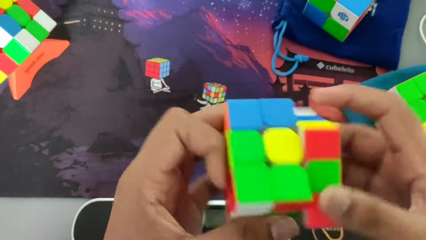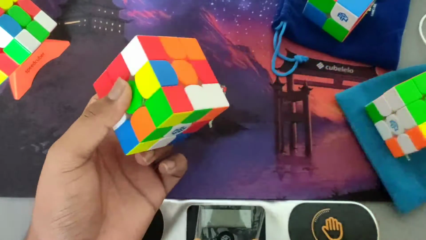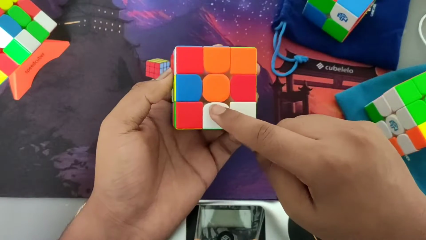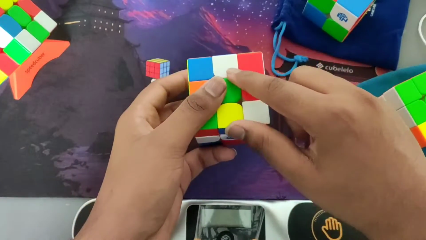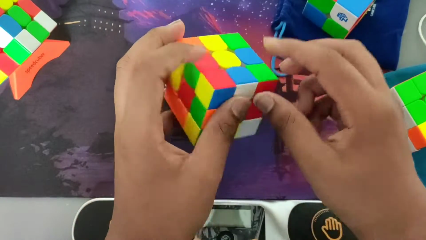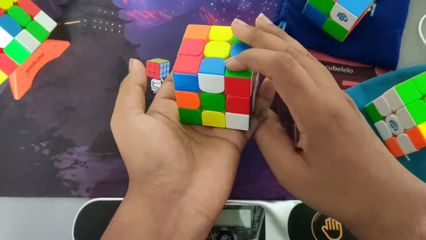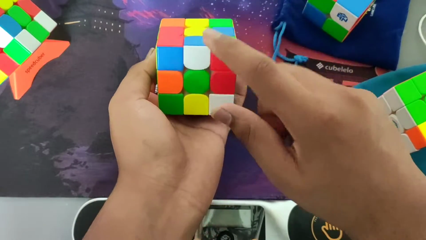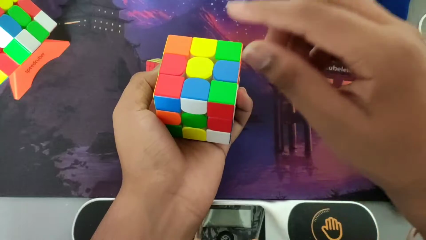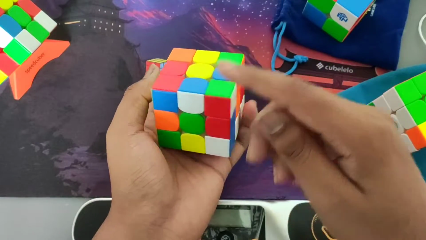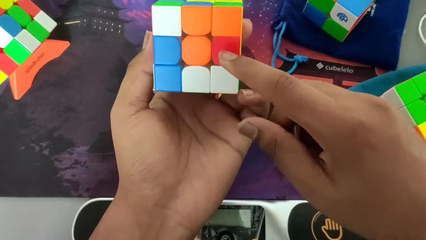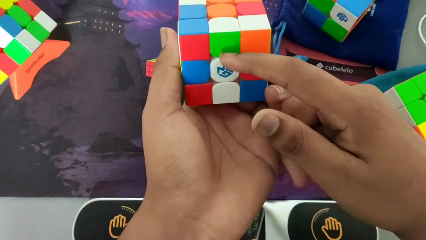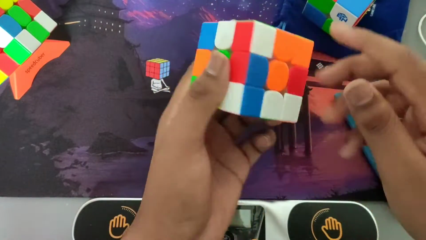So always keep in mind that in the situations, these are the bad edges, or these ones. These two are kind of bad edges when the white is in the bottom and then you try searching. If the white is facing like that and the other color on top, that is a bad edge case. Same with this one. If the white is in the bottom and the color is facing towards white, that's a bad edge as well.